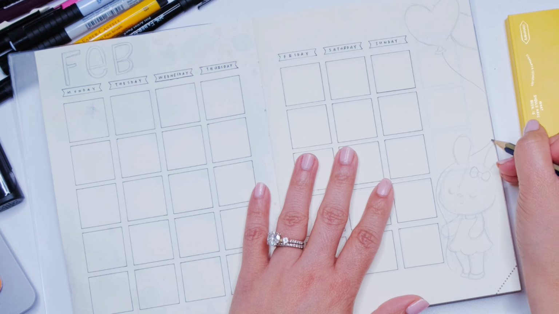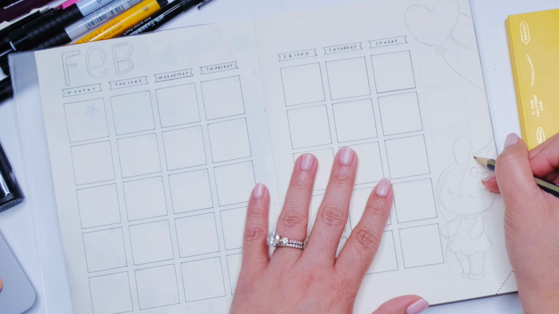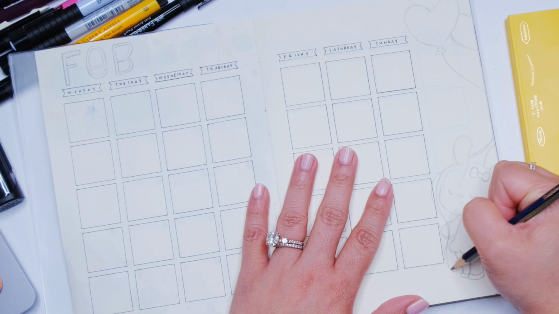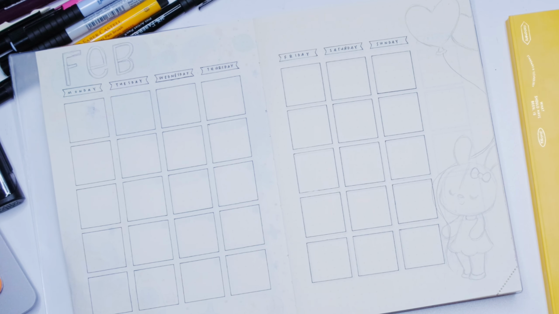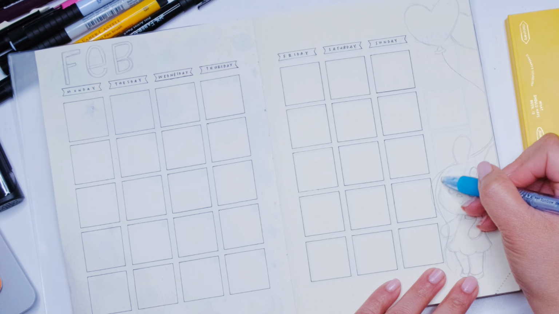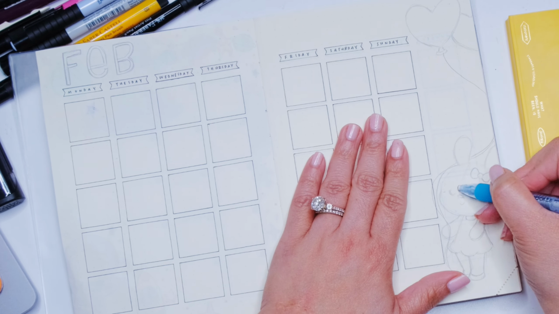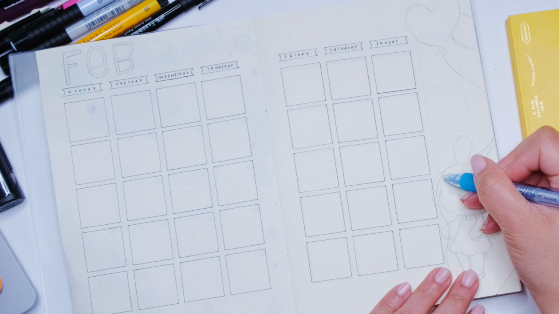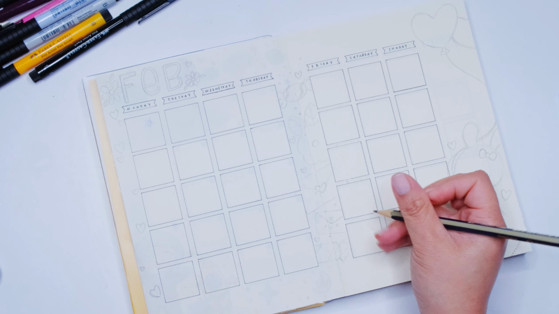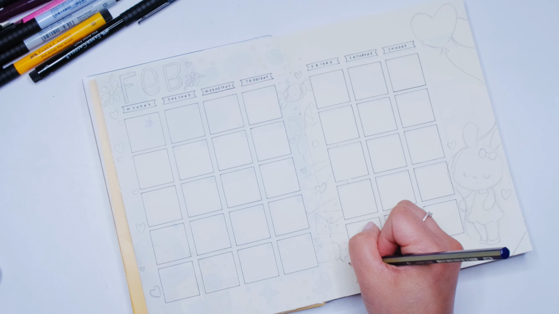A bullet journal is simply a flexible way to organize your time, your thoughts, and creativity all in one place. Some people use it strictly for planning, others use it as a creative outlet, and many others, like me, use it as a mix of both. There are no rules here. Your bullet journal should support your life and not stress you out.